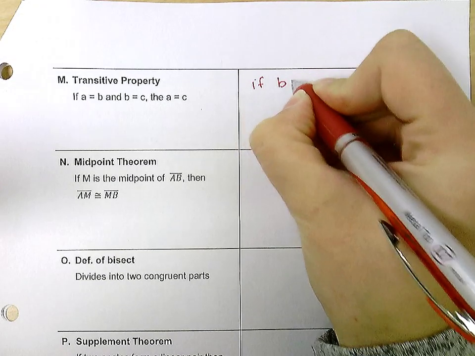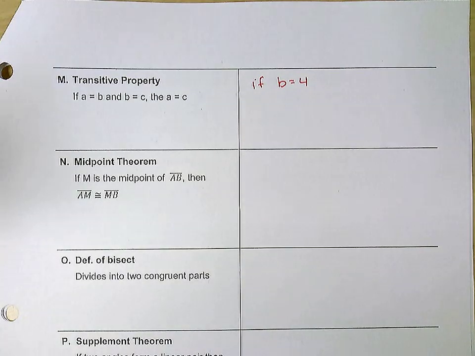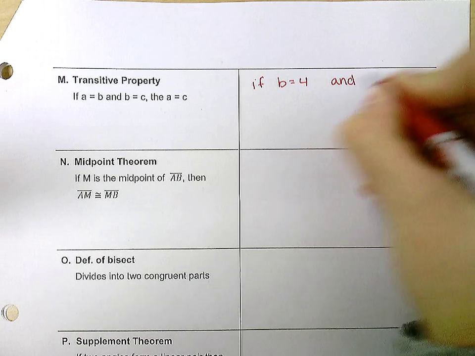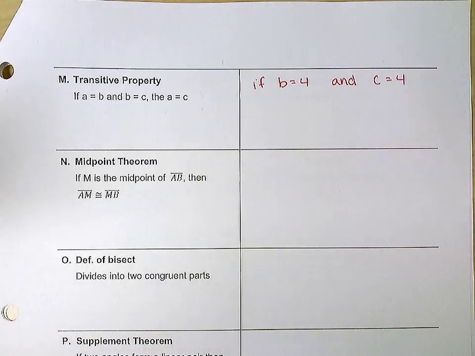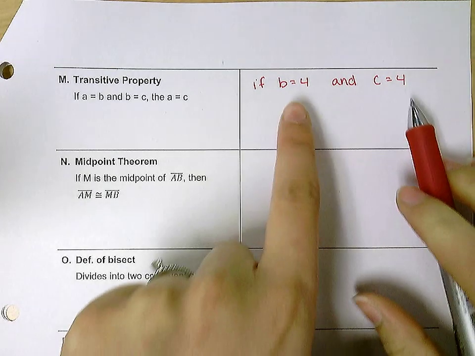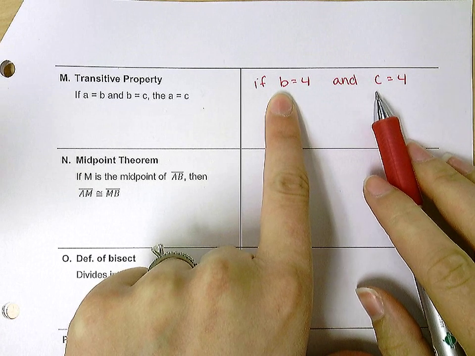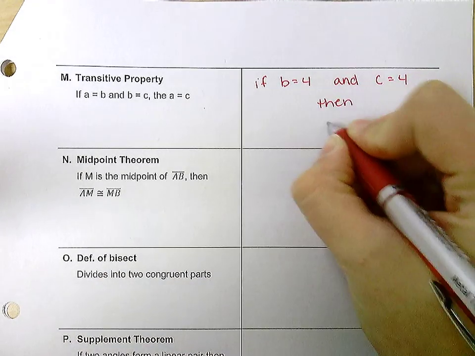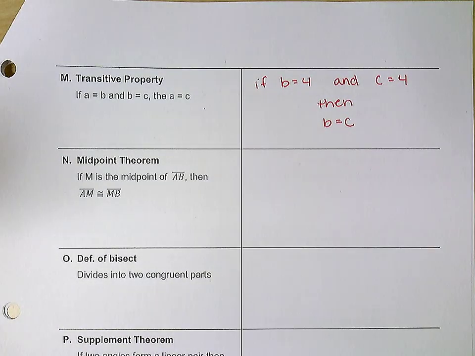So if I have B is equal to 4, and I also know that C is equal to 4, since both of these variables have to equal 4, then they must equal each other because they both equal 4. So B has to equal C. So if you have something equal to one thing, and you have another thing equal to that same thing, then they equal each other.